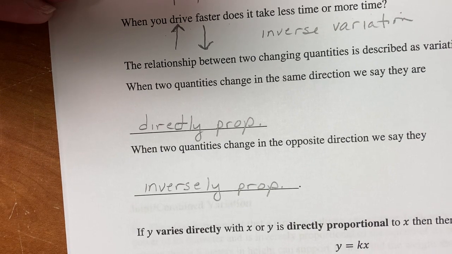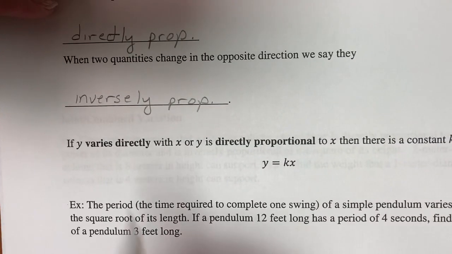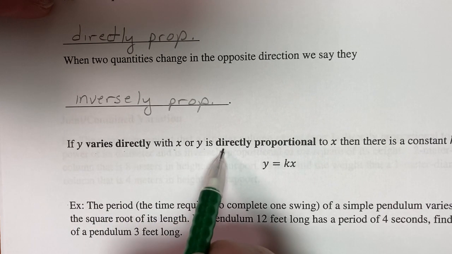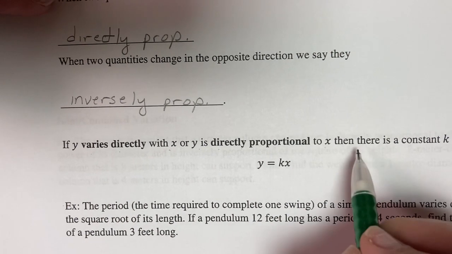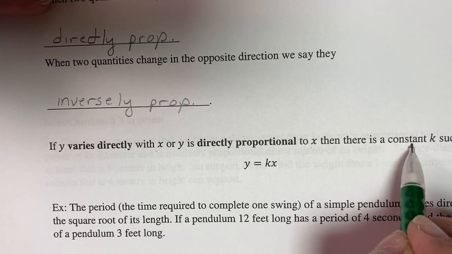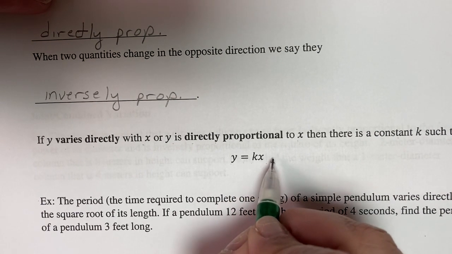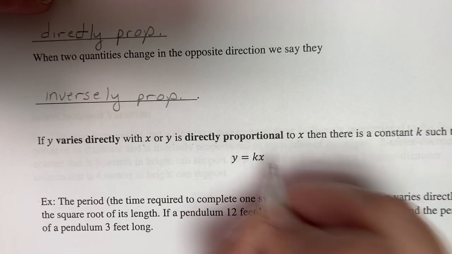So there's an equation that goes with each one of those that you're going to have to know. If y varies directly as x, or y is directly proportional to x, it means the same thing. Then there's a constant k, such that y = kx. This is called the direct variation equation, and again, k is a constant.